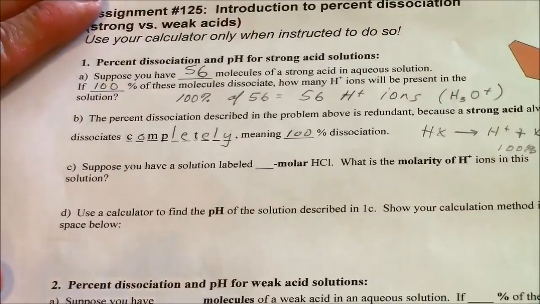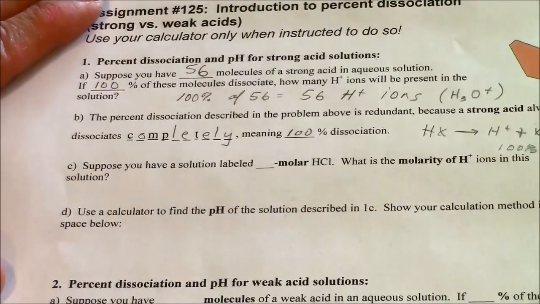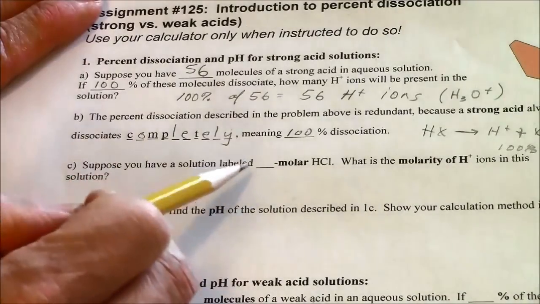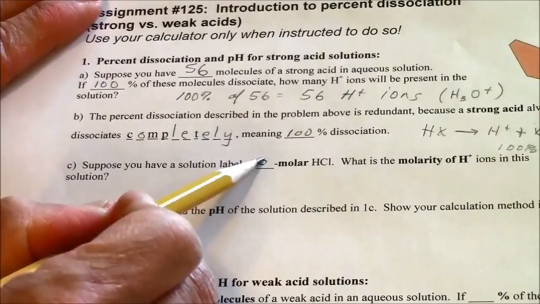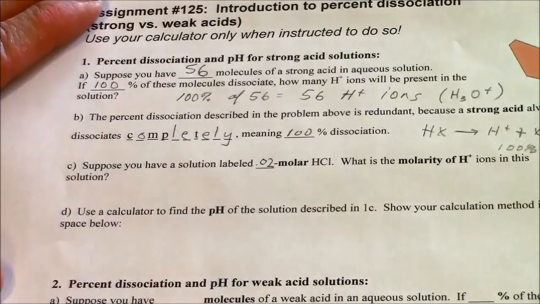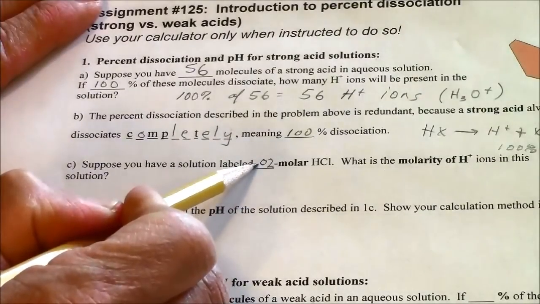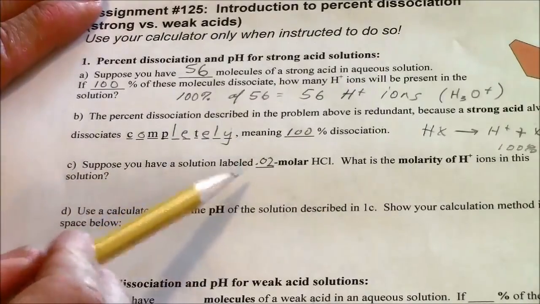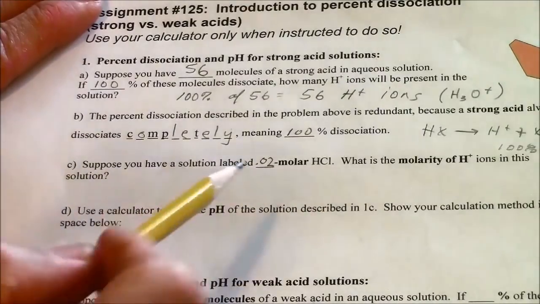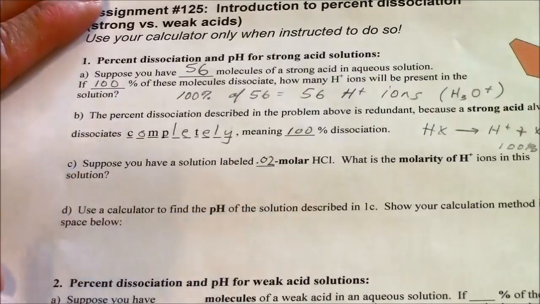Next question. Now we're dealing with a specific strong acid, and we're dealing with molarity. Suppose you have a solution labeled 0.02 molar HCl. What is the molarity of H+ ions in this solution? So now the concept is the same, but the numbers are a little bit scarier. 0.02 molar is actually a very large number of molecules per liter, because Avogadro's number is so huge.